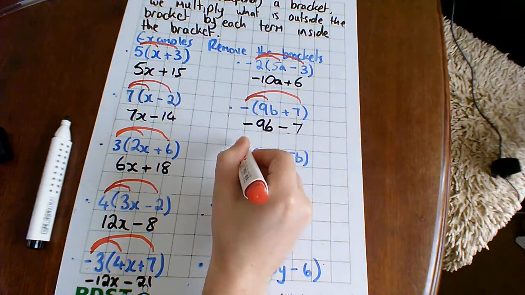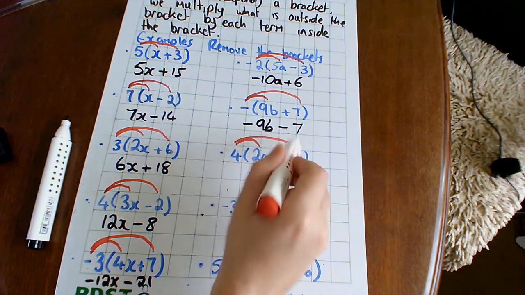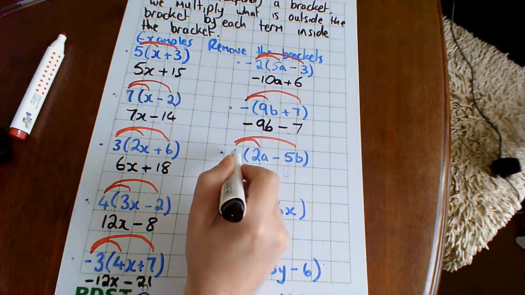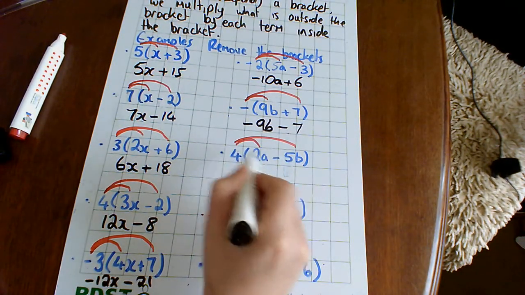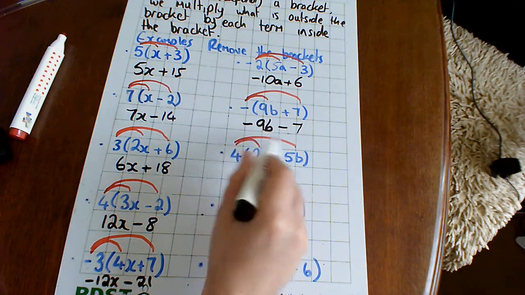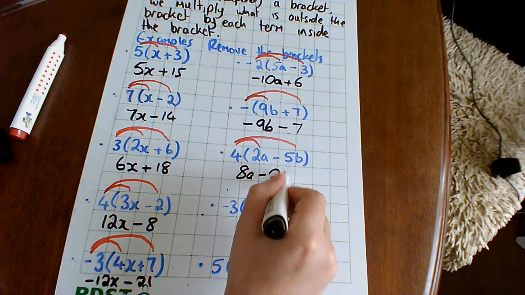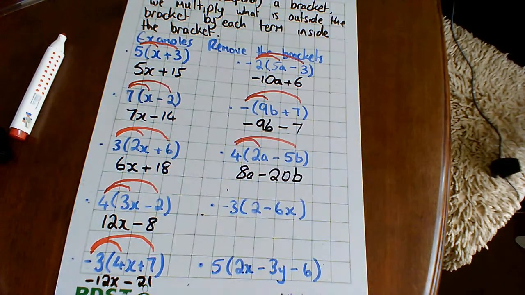This one's different because it's got an a and a b. Again, same rules. No matter what's inside the bracket, multiply everything outside by each term inside. So 4 by 2a is 8a. And 4 by minus 5b, there's a minus in there, it's minus 20b.